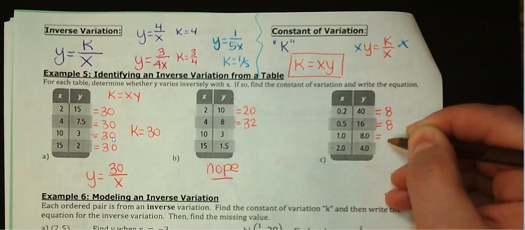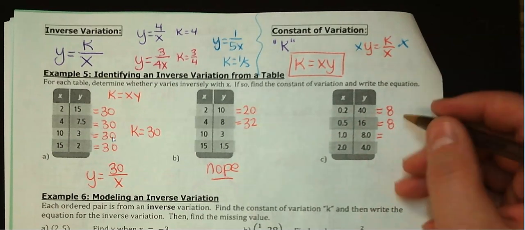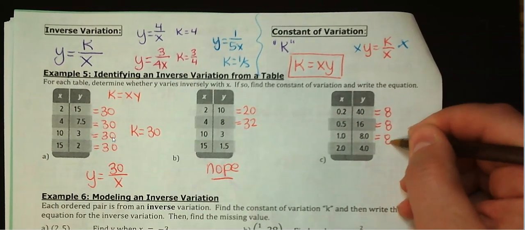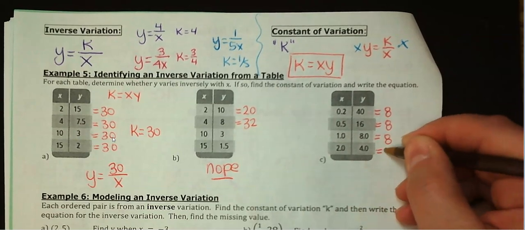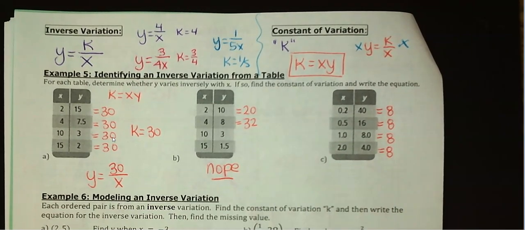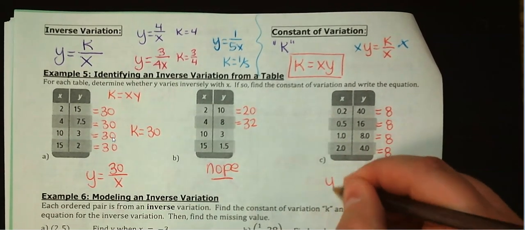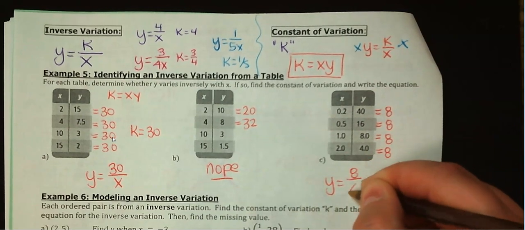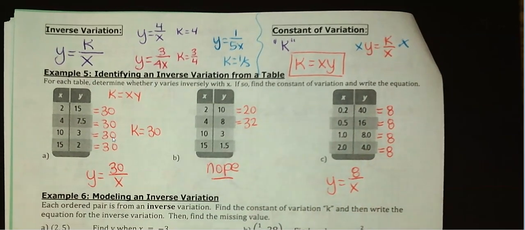I don't know why they put 1.0 and 8.0, probably just trying to be fancy, but that's 8. And 2 times 4, the last thing, that's also 8. So your k value would be whatever that same number is for each, 8 for that example there. So the equation would be y equals 8 over x. These are easy to check. If you've got your equation, just plug your x value in, see if it gives you the y value they have in the table.